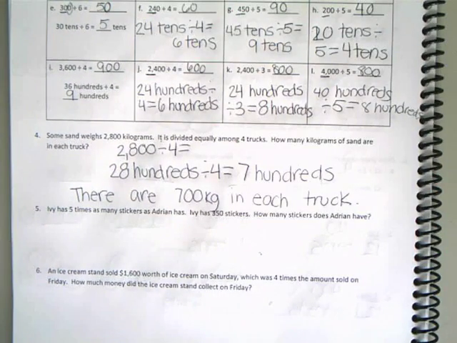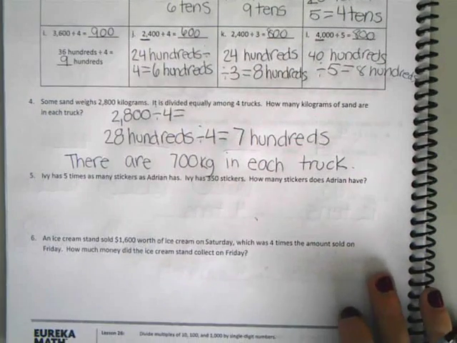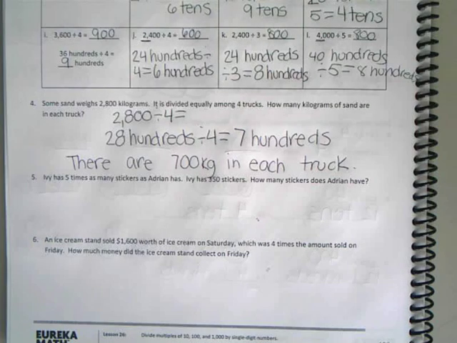Isn't this cool, guys? Yeah. You can do this without even writing any problems out. All right, 2 problems. We might only get to number 5. Ivy has 5 times as many stickers as Adrian has. Ivy has 350 stickers. How many stickers does Adrian have?